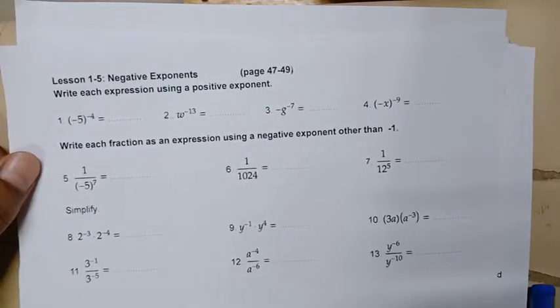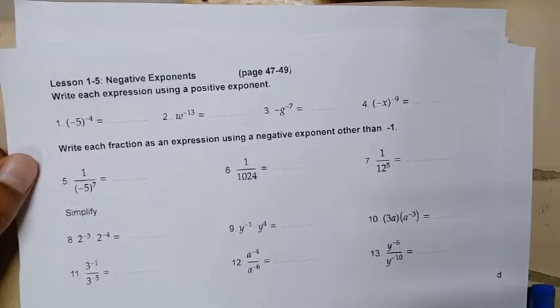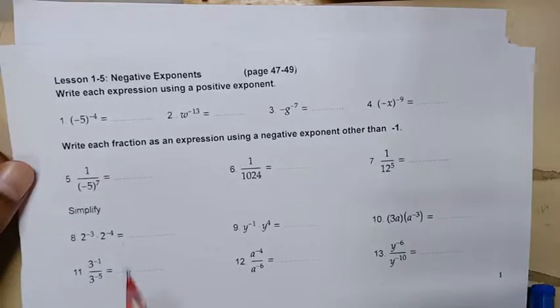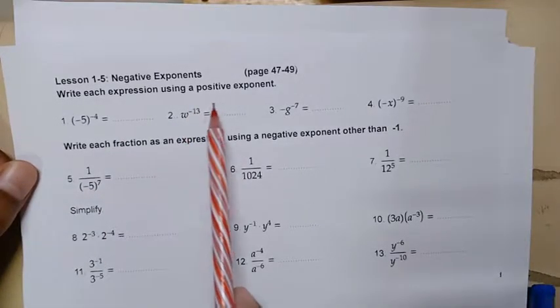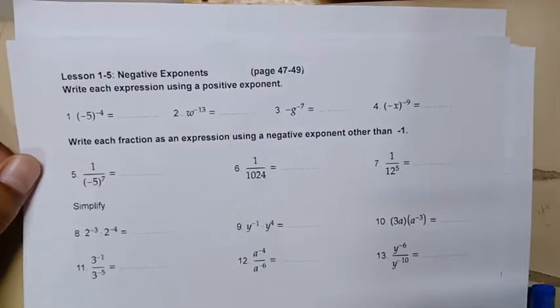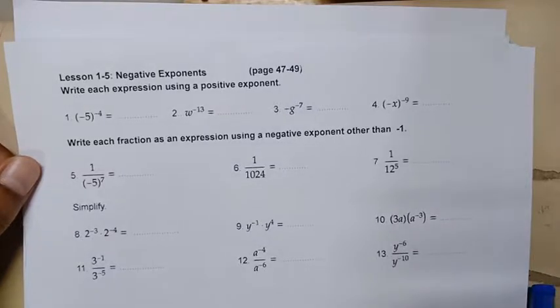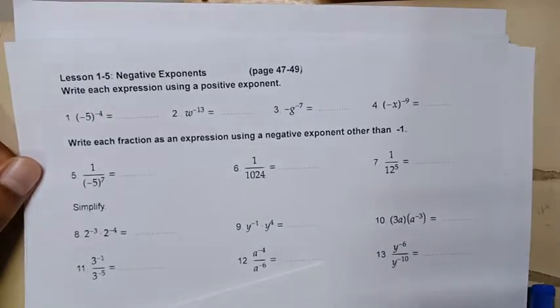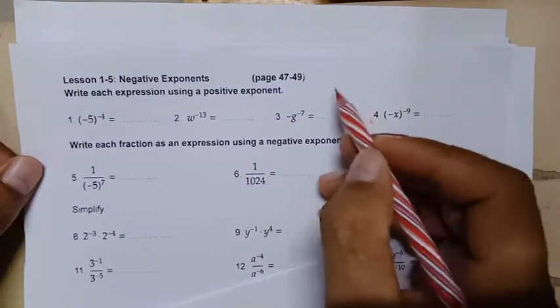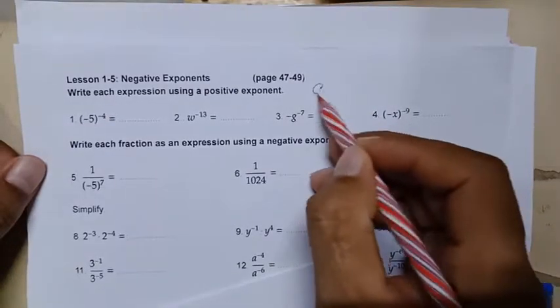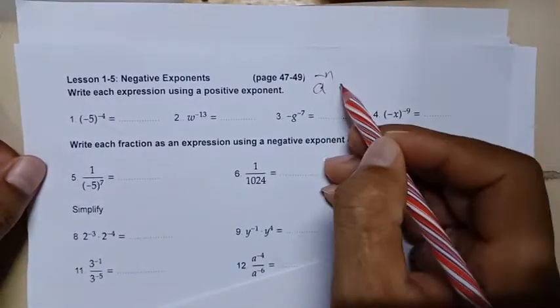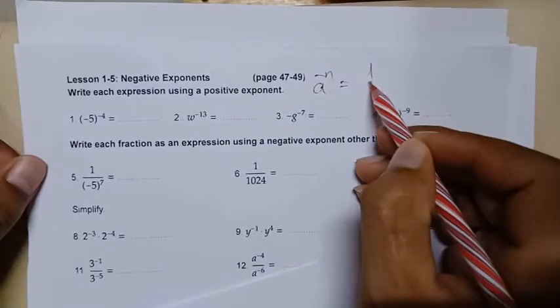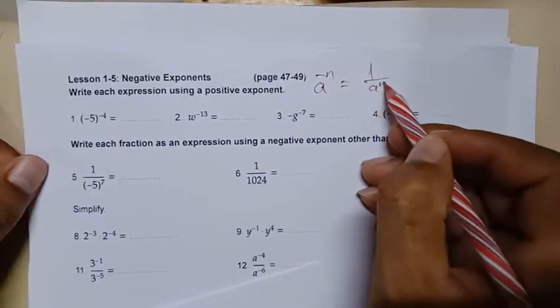MathCourse3, Lesson 1-5, Negative Exponents. Write each expression using a positive exponent. So, formula, let me just roughly write this one for you. A raised to a negative exponent n is equal to 1 over A raised to n.